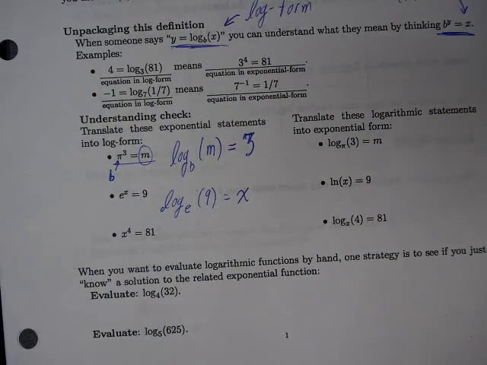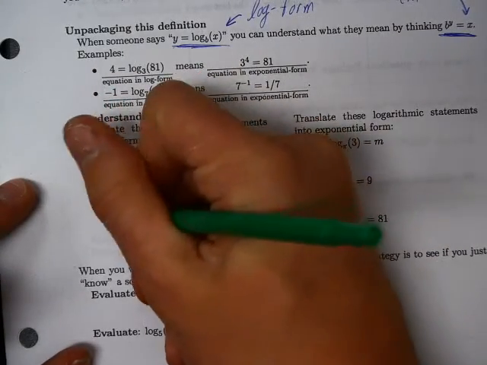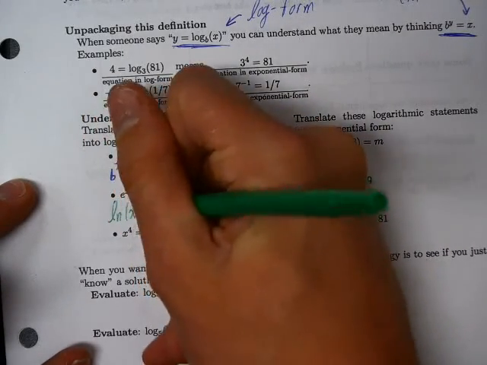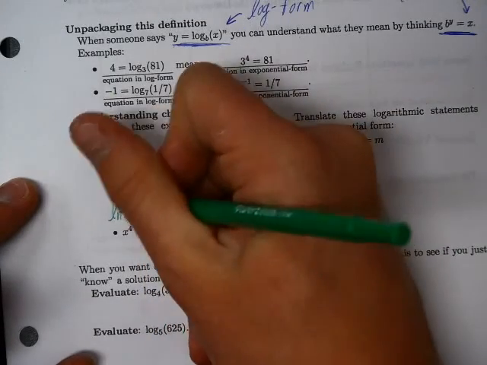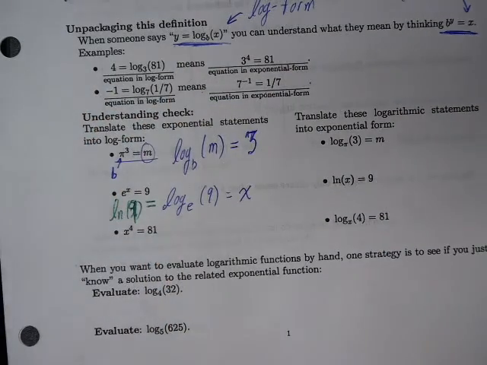So e, this number that's around 2.7 and some change, has really nice properties from the point of view of calculus, which is why mathematicians regard e as the natural number to put in the base of an exponent or on the base of a log. As a consequence, it's standard to refer to log base e of x as ln of x. So that's just the ln of 9. So ln is log base e.